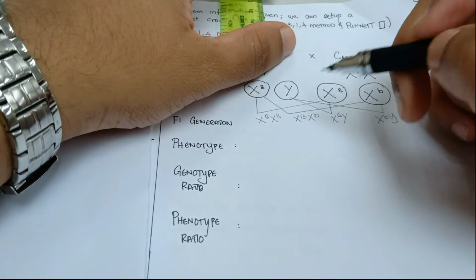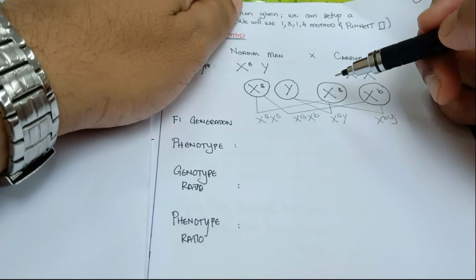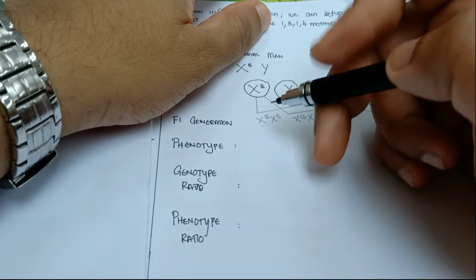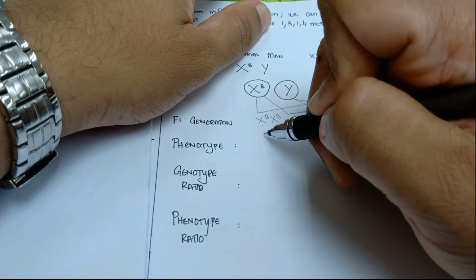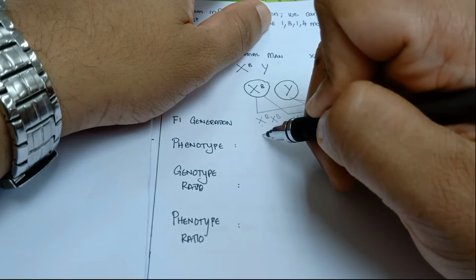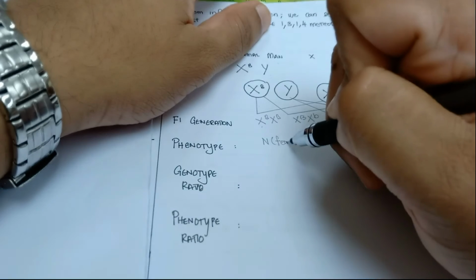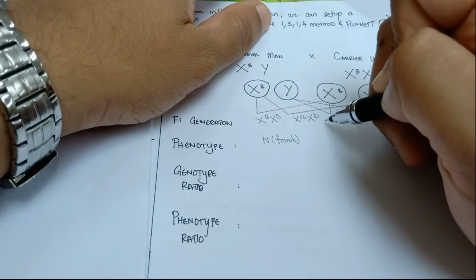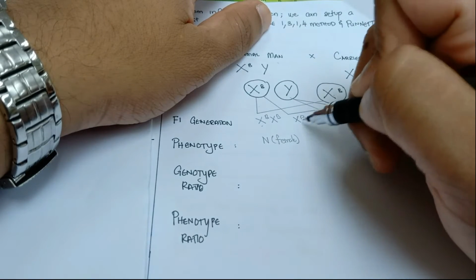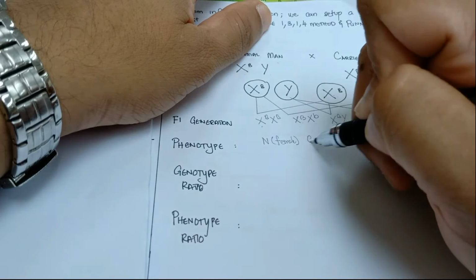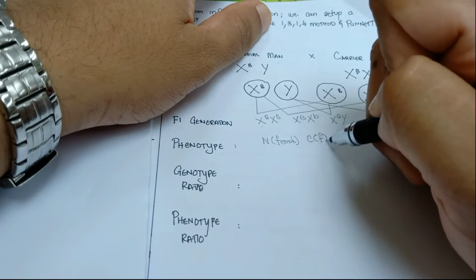Now let's look at the phenotype of the F1 generation. XB with the capital ones, both are capital X and B. So this is a normal female. The next one I have both X, but one has a capital B and a lowercase b. So this is a carrier female.